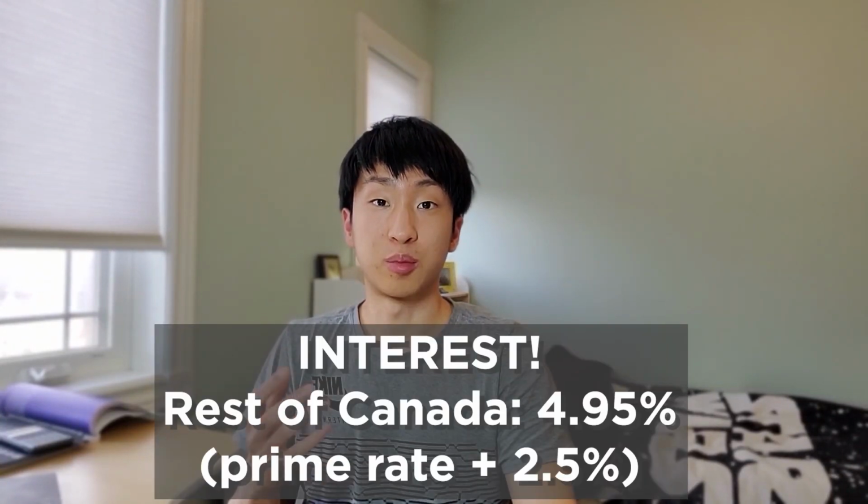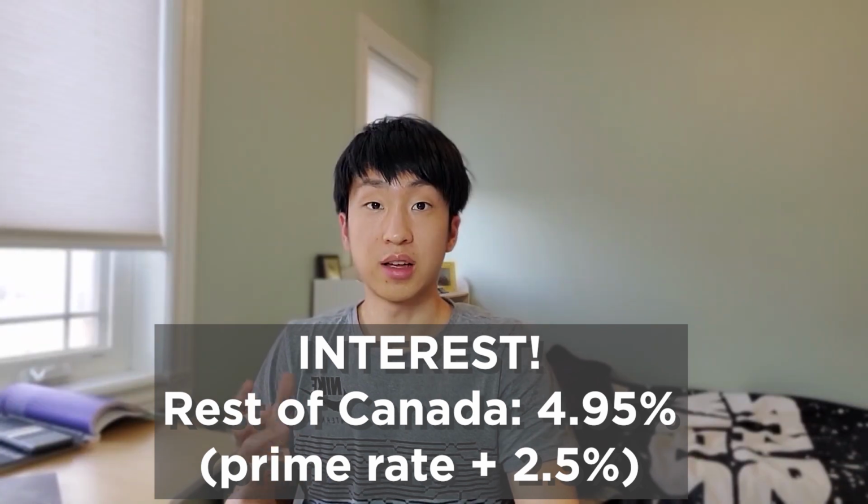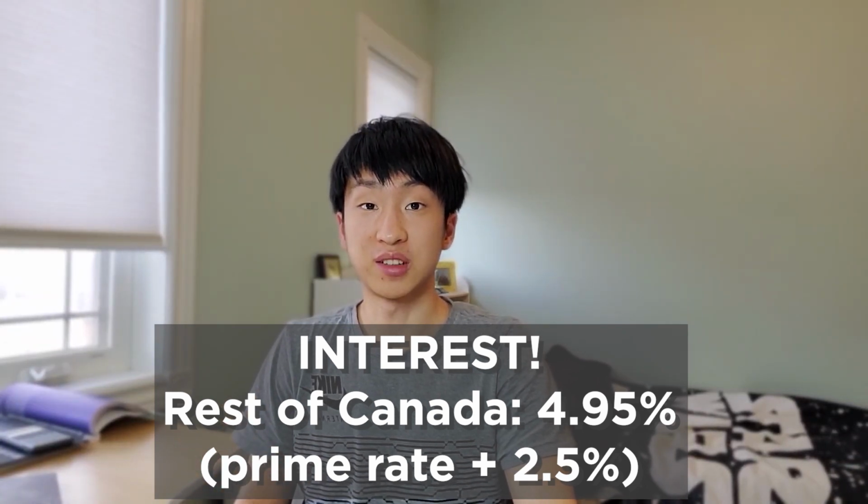And as for the rest of Canada, from what I found, it's basically the prime rate plus 2.5%. That interest rate will be 4.95%. So if you're someone that's into investing and you want to make an immediate return, just pay off the debt. Because paying off debt in Ontario will guarantee you an immediate return of 3.45%, and anywhere else in Canada, pretty much guarantee yourself a 5% return.